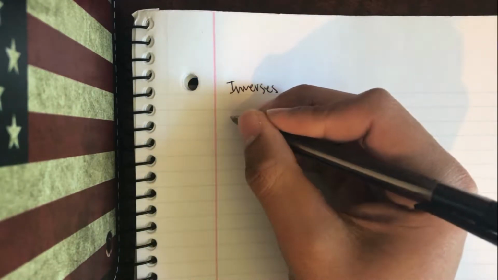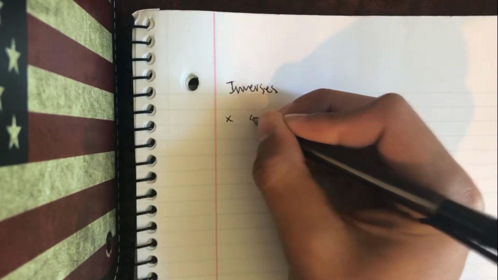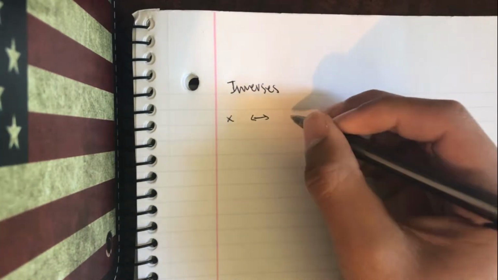Now, in its simplest terms, an inverse function is basically whenever you take the x value and you substitute it for the y value, or vice versa.